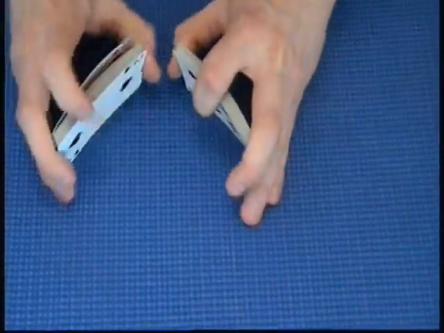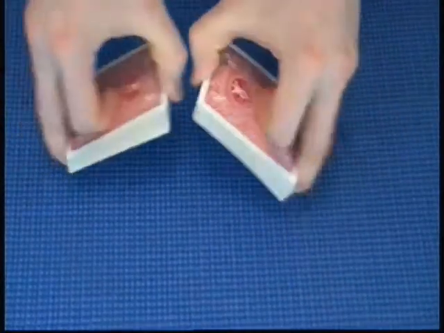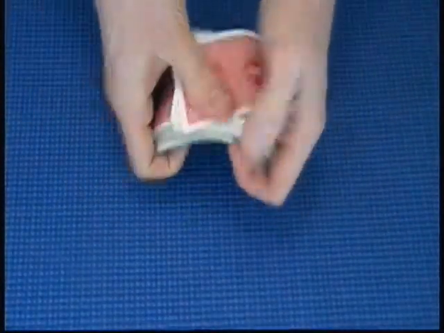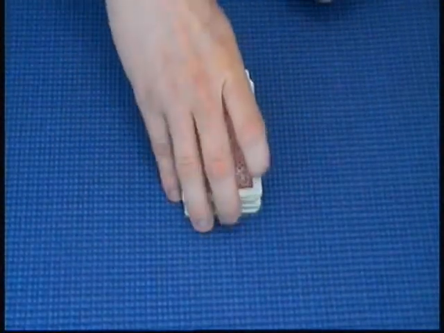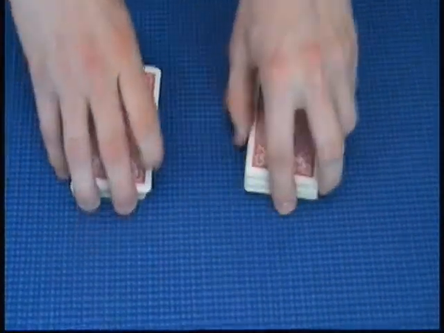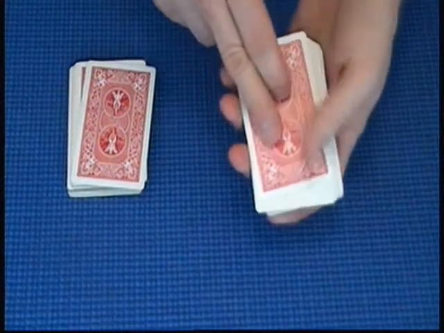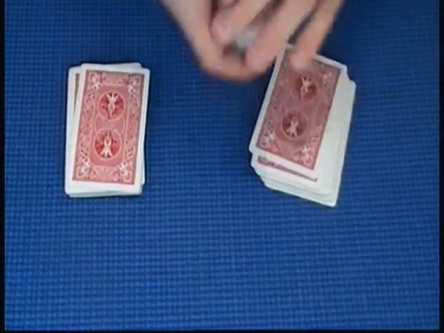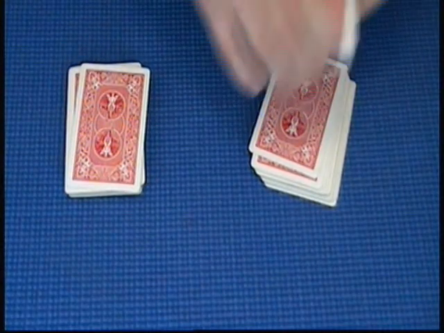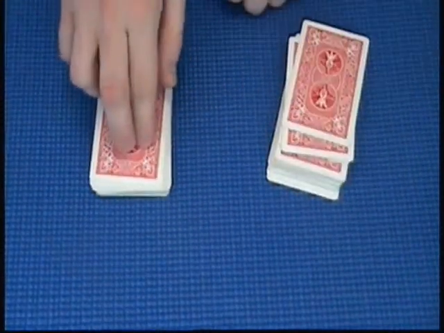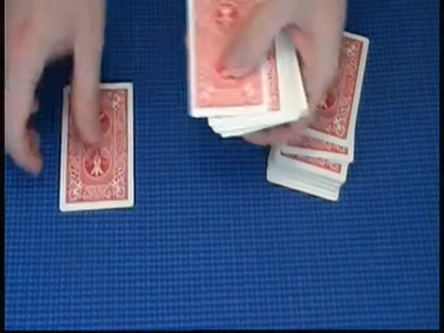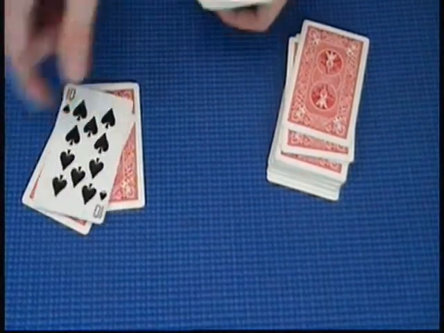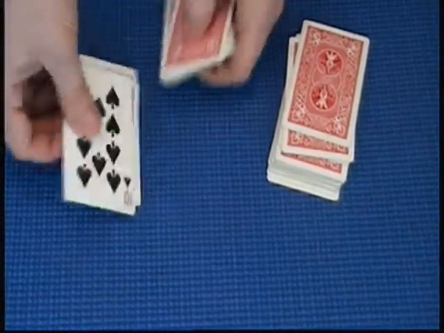One more time. Give the deck one final shuffle. Can you cut the cards wherever? So they cut it like this. And then the fourth card here will help me determine what the fourth card is there. I believe the fourth card here is the 10 of spades. 1, 2, 3, 4. Here it is.